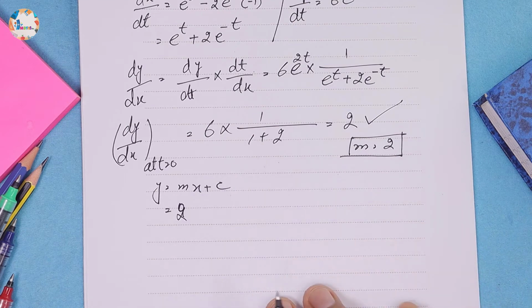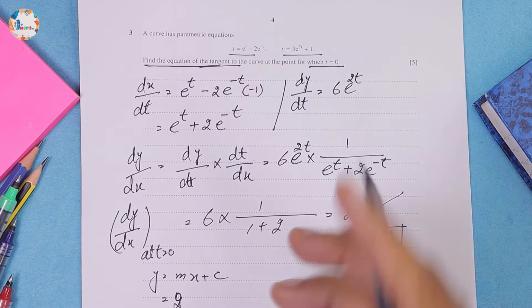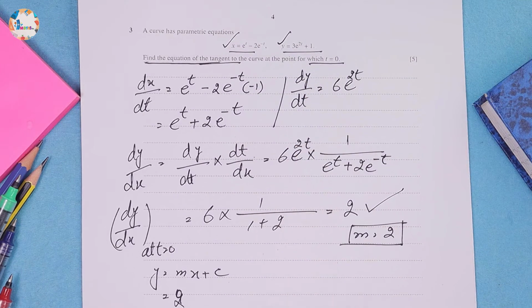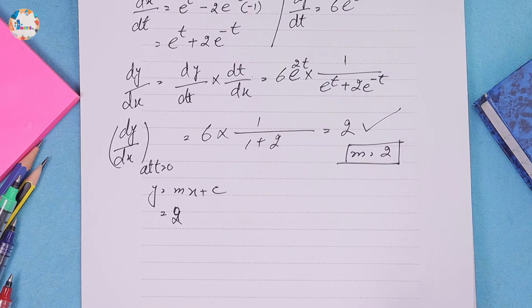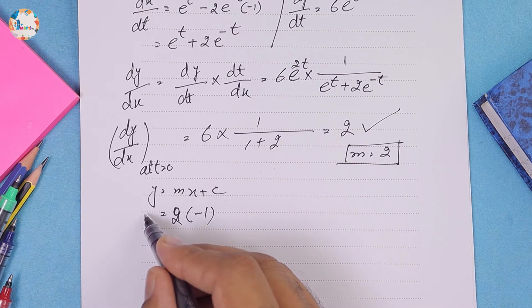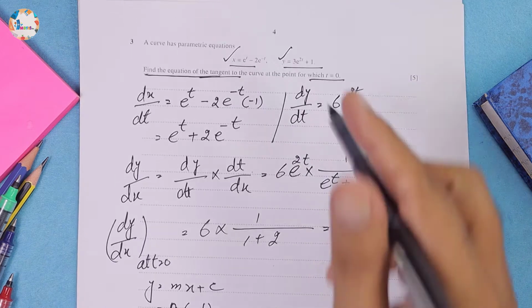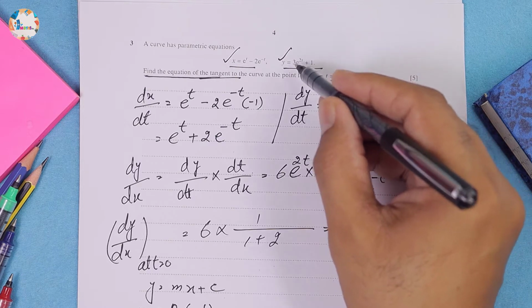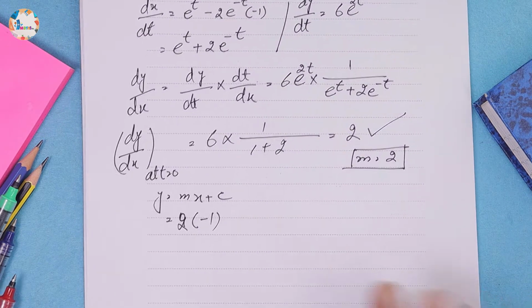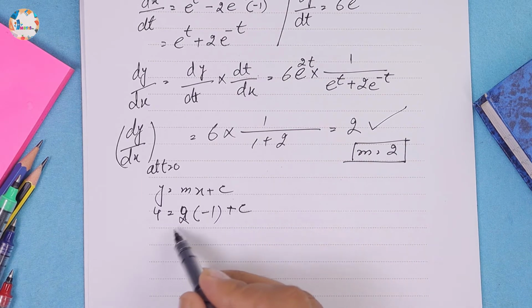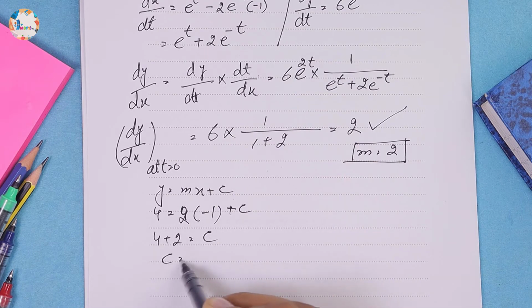How do we get minus 1? In this x equation and y equation, we replace t is equal to 0, and we get x is equal to minus 1. And the y value, replacing t is equal to 0, will be 3 plus 1, which is 4. So we can write here 4 equals 2 times minus 1 plus c. So 4 plus 2 is equal to c, so c is equal to 6.